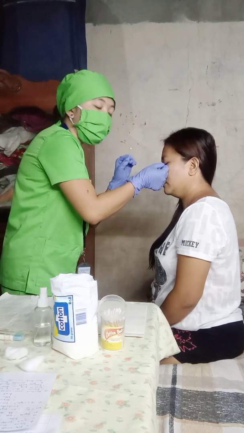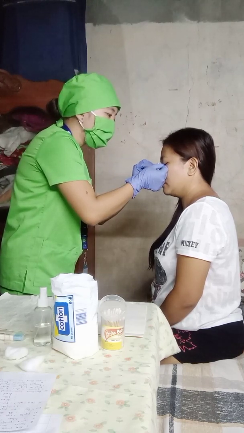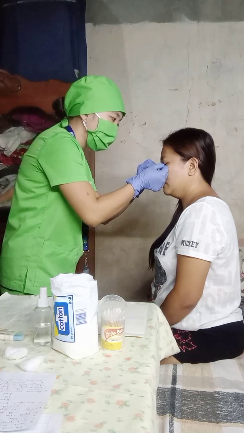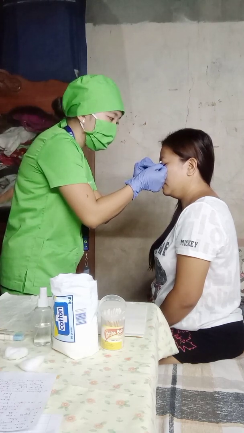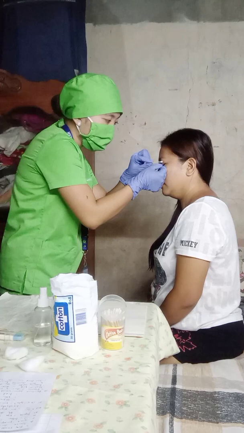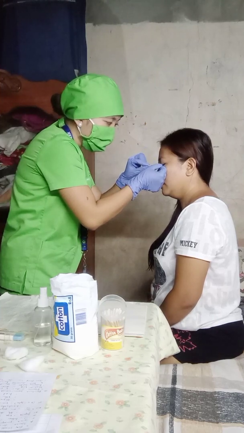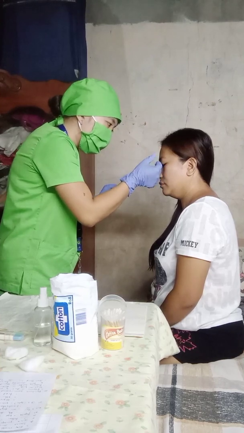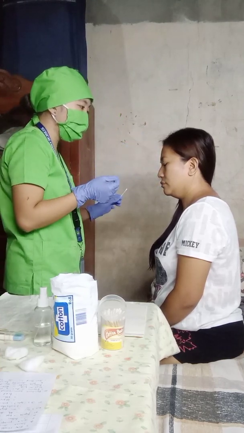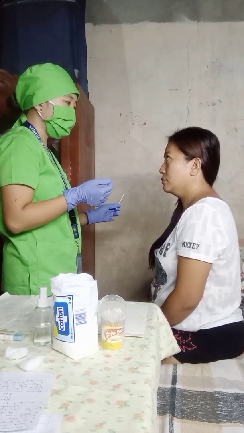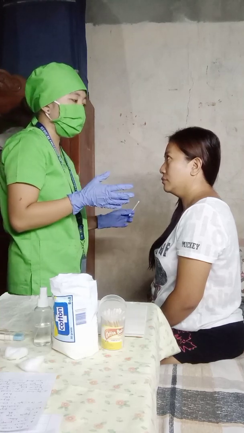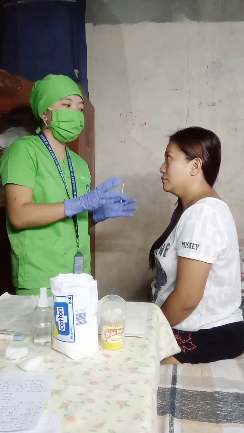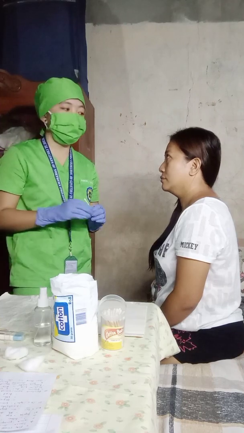Then push the cotton tip applicator above the lid margin of the patient gently. Now, then ask the patient to look up, then blink. So that way, it will go back to its normal position immediately.